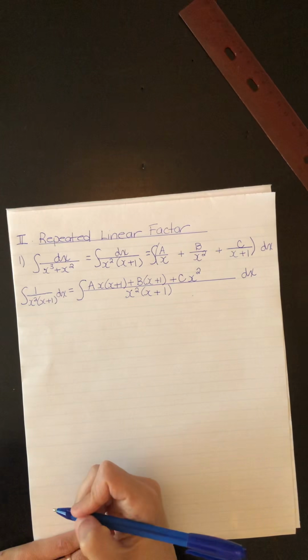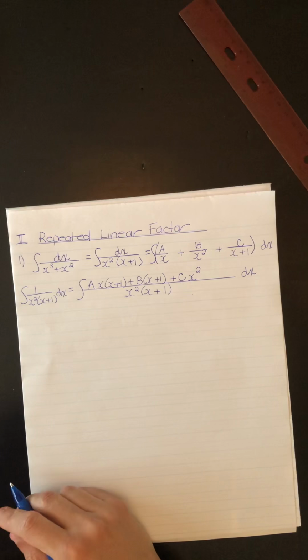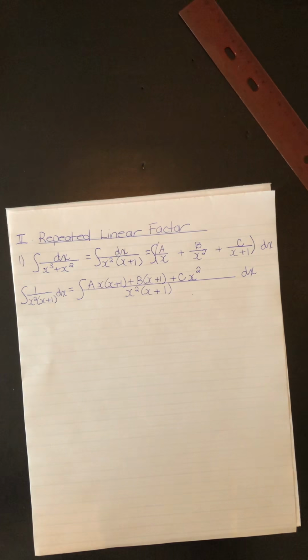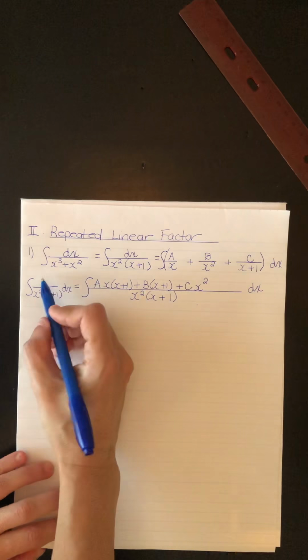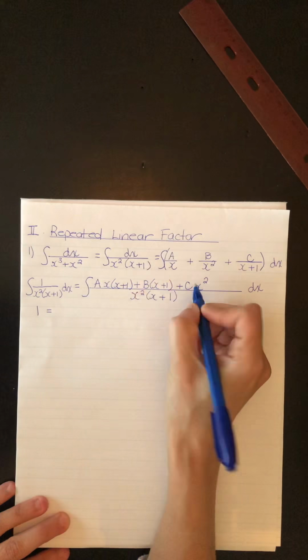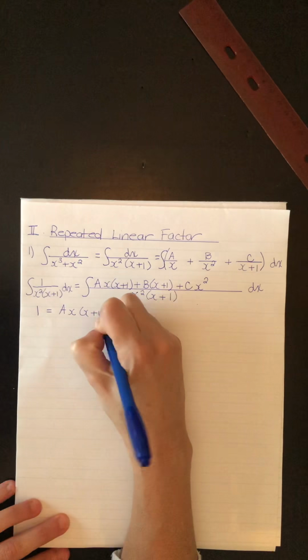From this expression, we get that equation which will allow us to solve for A, B, and C. So we take the numerator of 1 and set it equal to this new numerator containing the 3 letters.